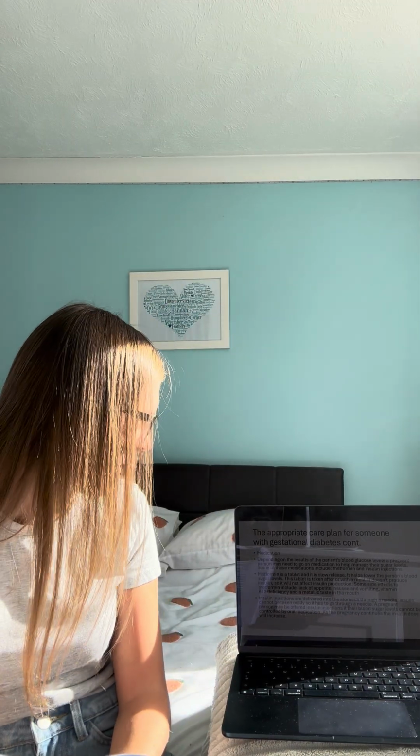So this slide is a continuation on the appropriate care plan for someone with diabetes. Depending on the results of the patient's blood glucose levels, a pregnant person may need to go on medication to help manage their sugar levels, and these medications include metformin and insulin injections. So metformin is a tablet and it's slow release and it helps lower the patient's blood sugar levels.